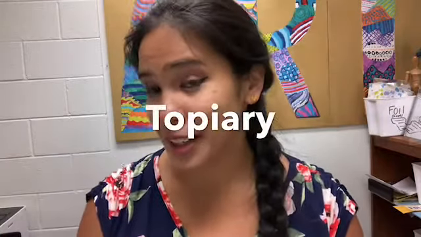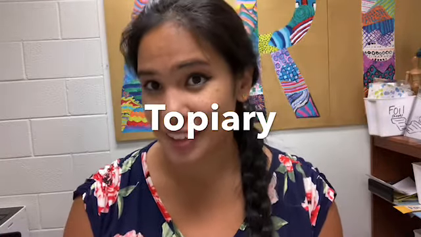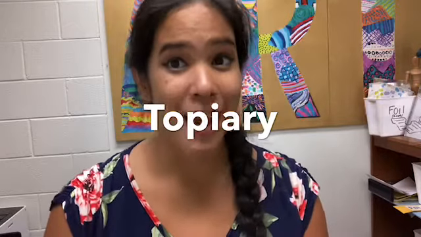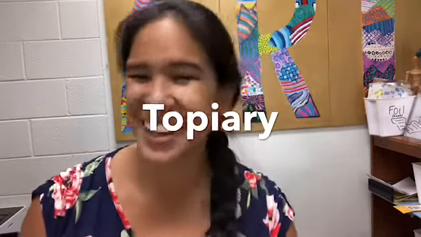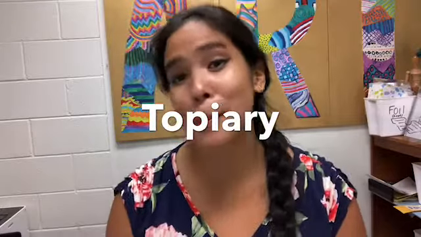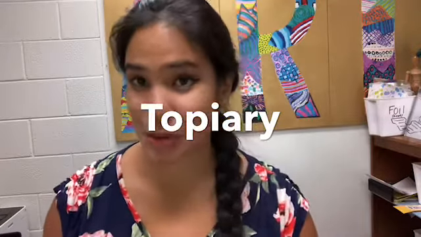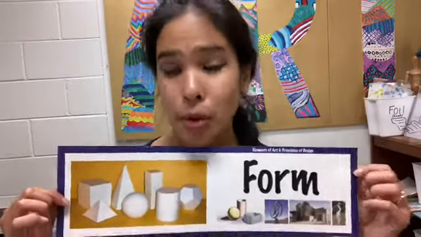And today we are going to be doing a project, or starting a project, about topiary. Now, topiary, let's say that together. 1, 2, 3. Topiary is the art of forming bushes. So I'm going to show you some examples of topiary. We're going to talk a lot and practice the element of form, or three-dimensional shapes. And I'm going to show you a really cool artist who does topiary named Jeff Koons.